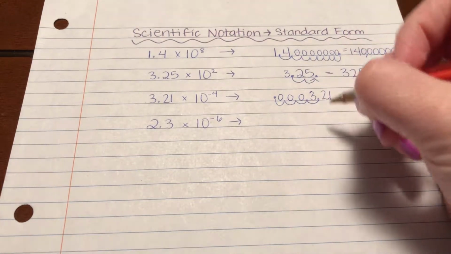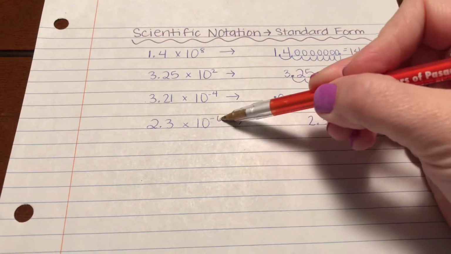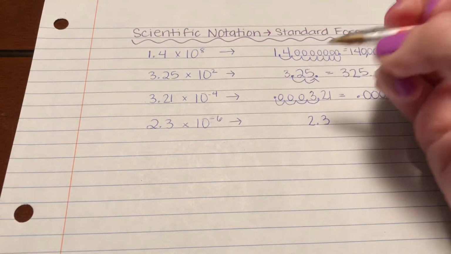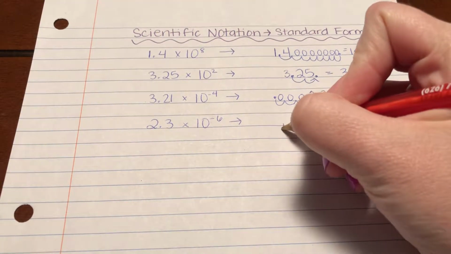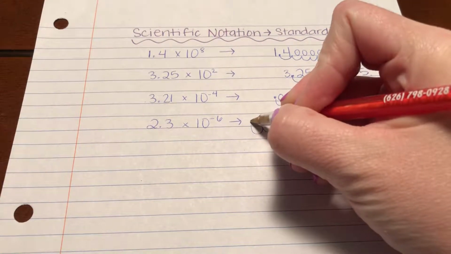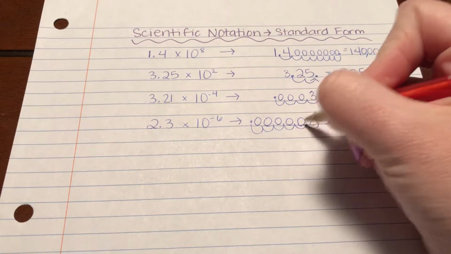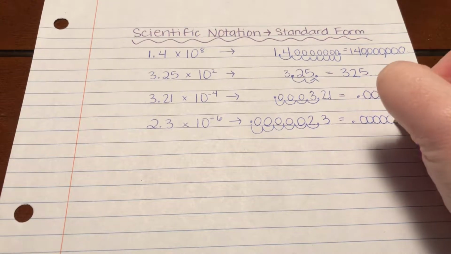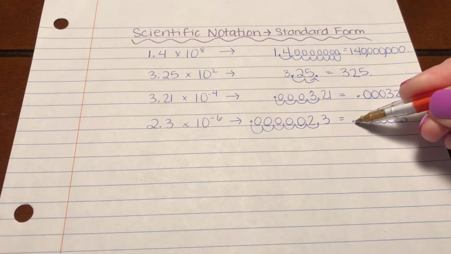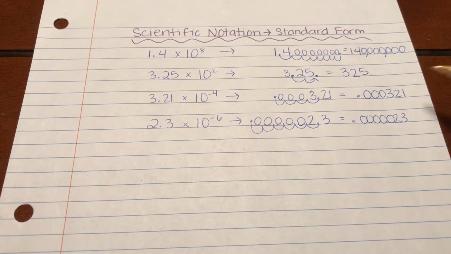Okay, so let's do the last one. Write the constant, move the decimal exponent number of times. So it's a -6, so I'm going to move it 6. I'm going to fill in my loops with zeros, and I'm going to rewrite it. The decimal is at the beginning, so it's very important. This is between 0 and 1, so I do not need commas.